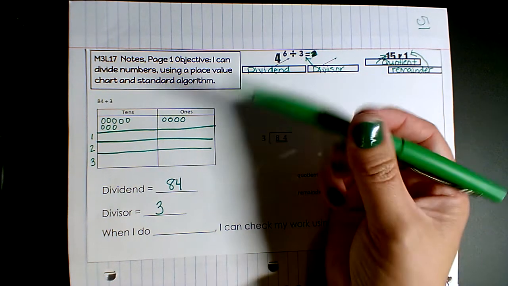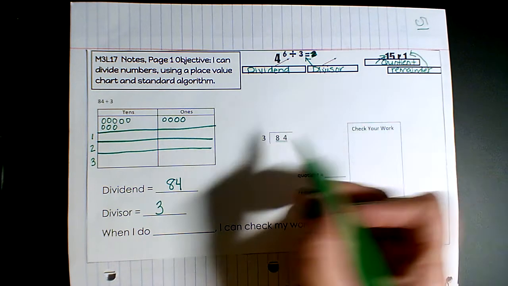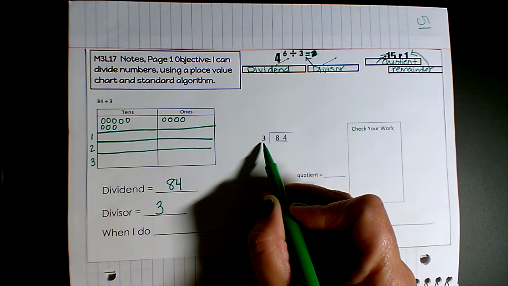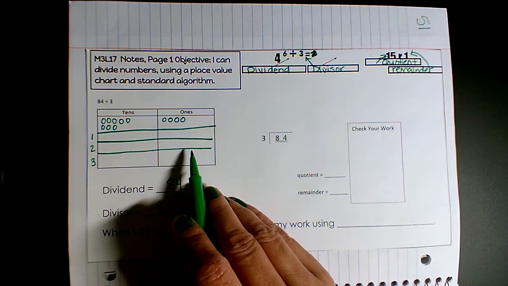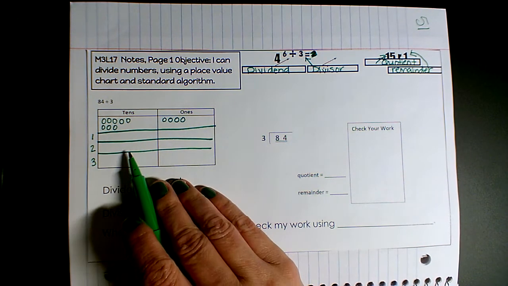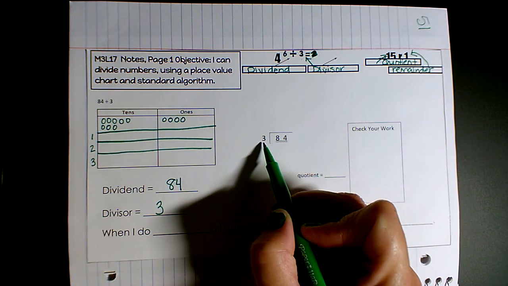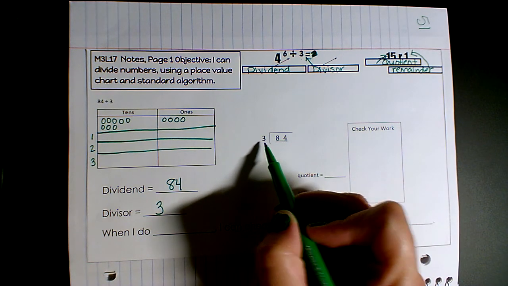All right, so here we go. I'm going to start. Remember, when we divide, it's the opposite of multiply. We actually want to start in that bigger place value. So I'm going to start in the tens or the ones. If you said the tens, you're correct. So I'm going to take 8 and I'm going to divide it by 3. I'm going to divide it evenly by 3.